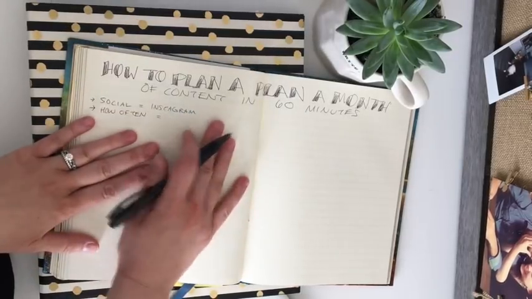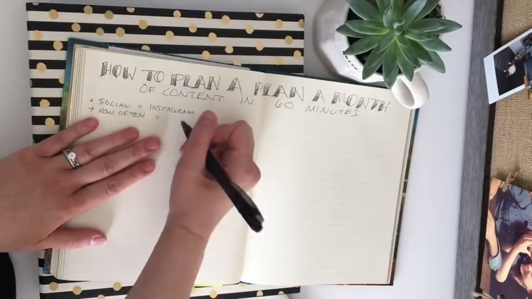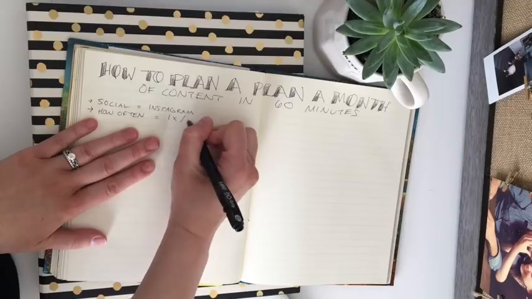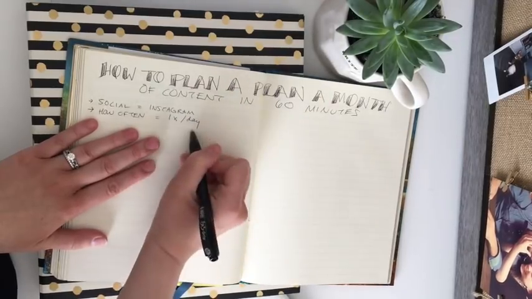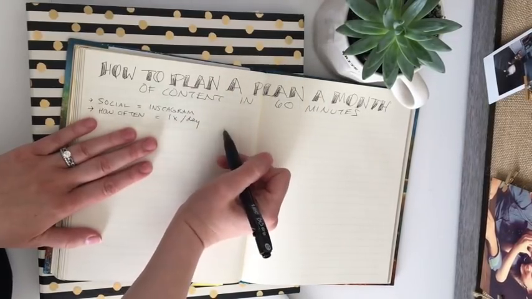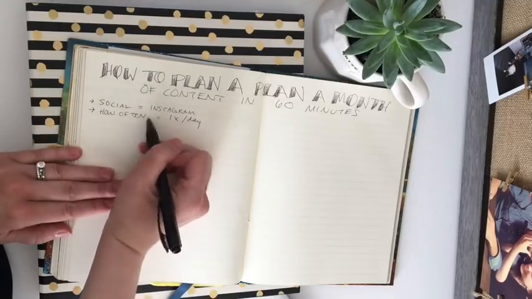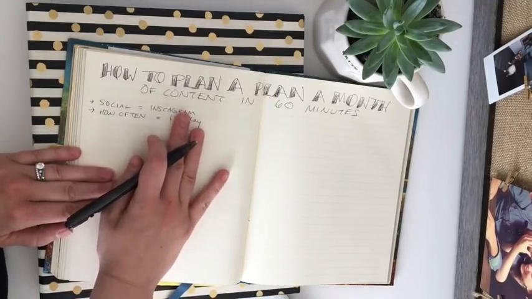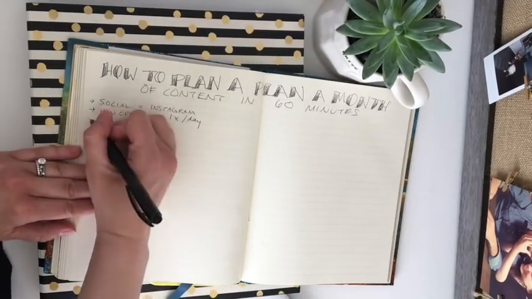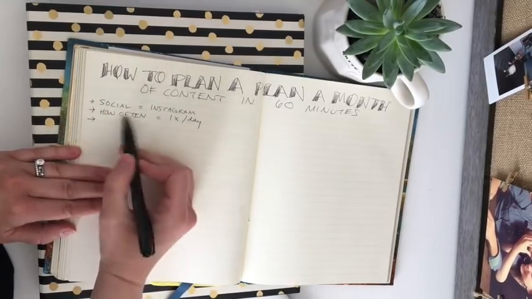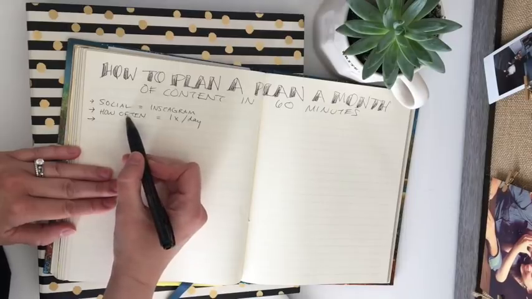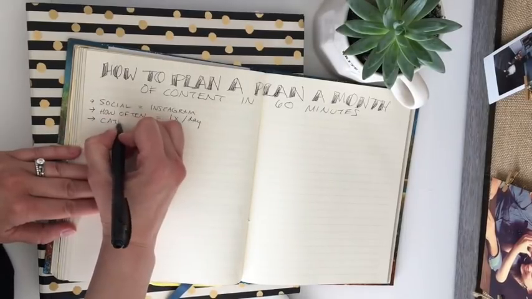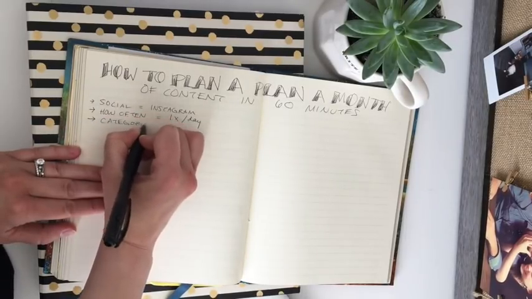But on Instagram, the best amount of time to post is actually once per day. So that's what I'm going to put as my goal. You could put once a week, twice a week, 3 times a week, whatever, but you need to commit to how often you're going to post and stick to that schedule. So write this down, okay? For everything, I want you to be answering your question. What social? How often? The next question is, what are your categories, okay?